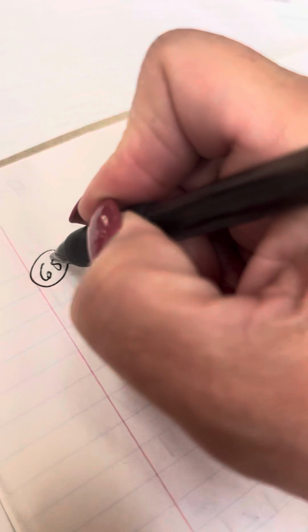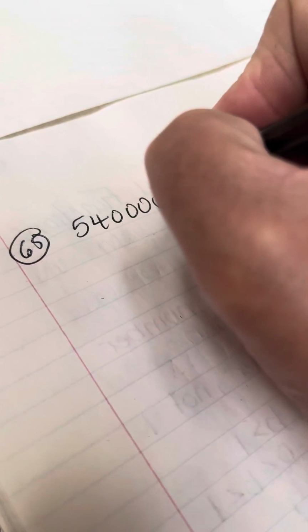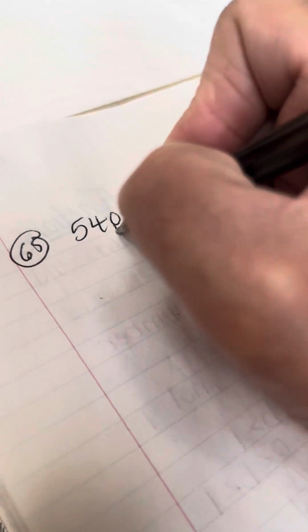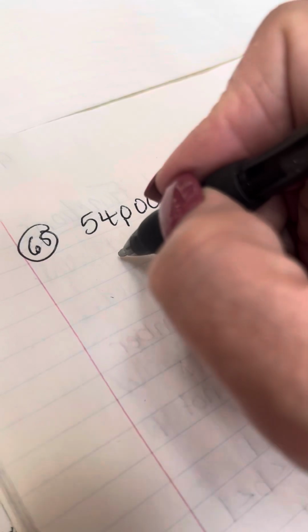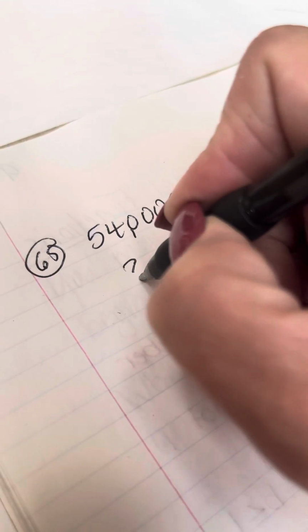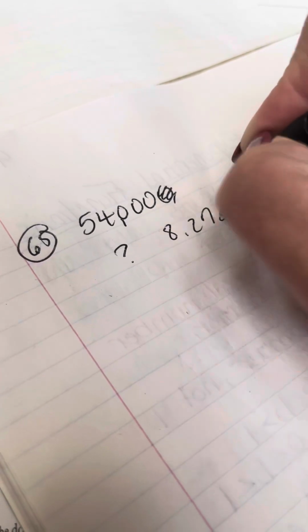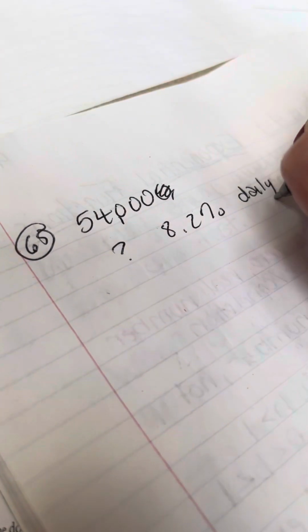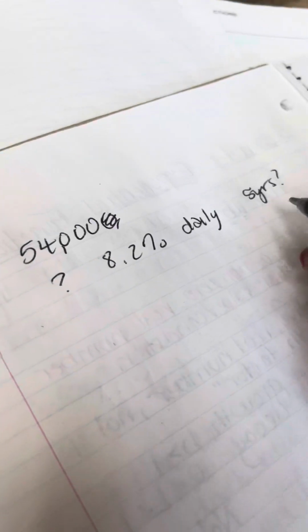All right, number 65. This person wants to save $54,000. Whoops, extra 1 there. For a down payment on a home. He wants to know how much he should invest if the account is 8.2%, compounding daily, to reach his goal in 5 years. It's going to have to be a lot of money, I can tell you that.